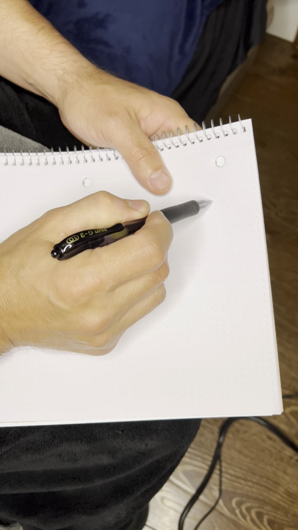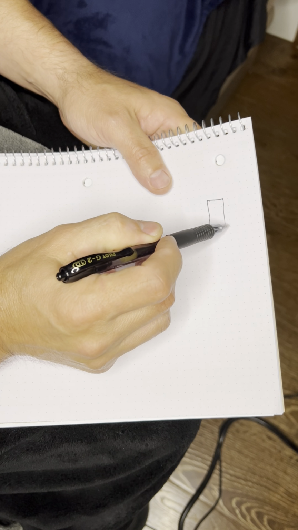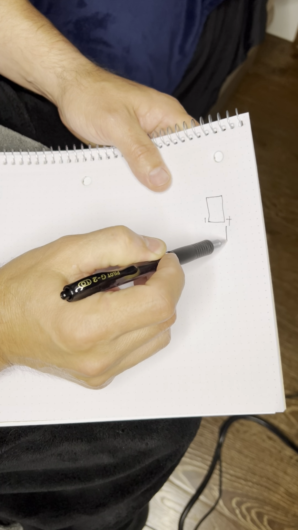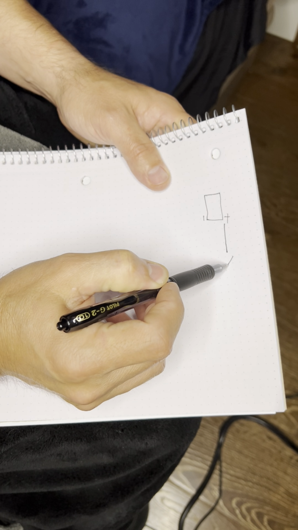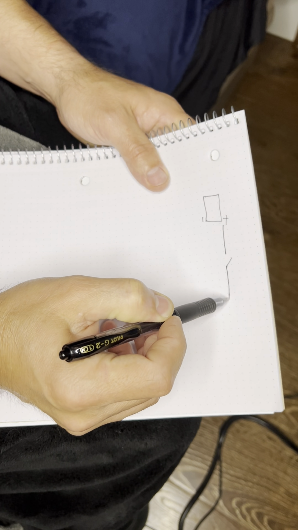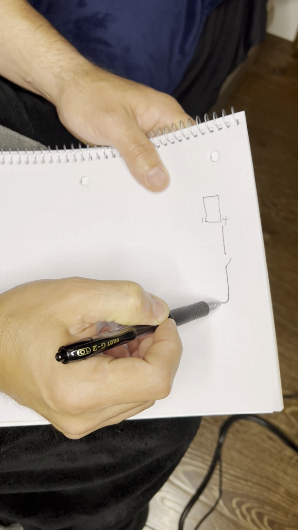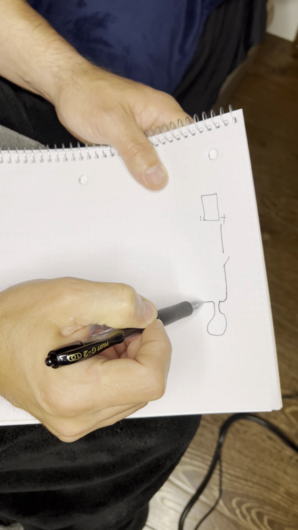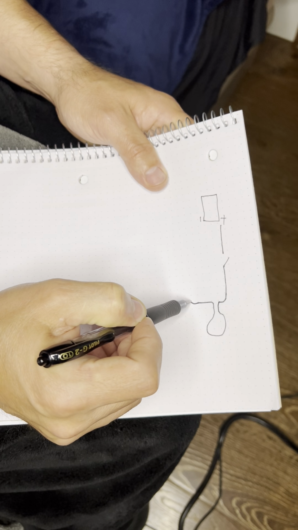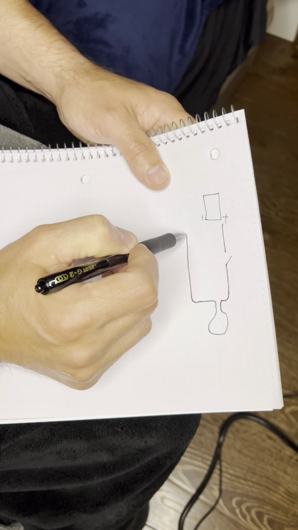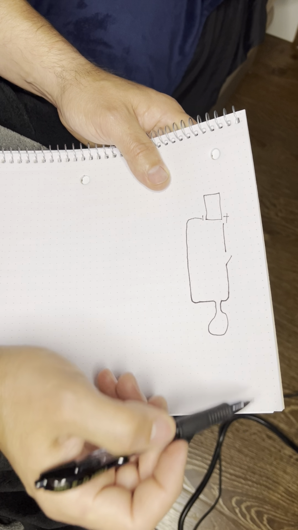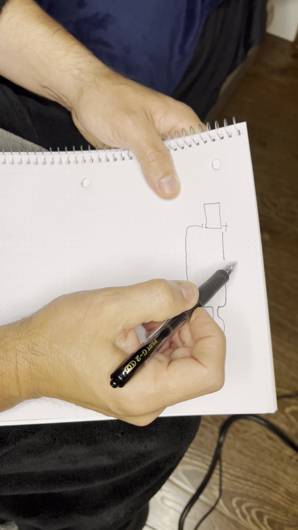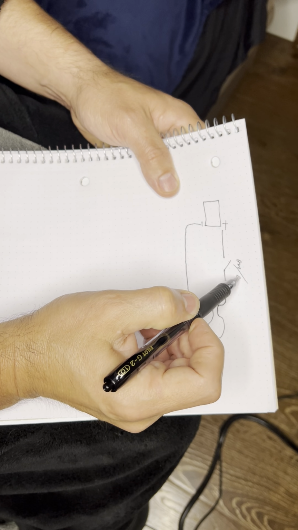So if we have a battery, and we have a plus and a minus, then we have a light bulb. I'm going to draw, this is supposed to be a light bulb. And then we go back to the battery. And this is for a 12-volt light bulb. And this is the switch, the on and off switch. On, off.